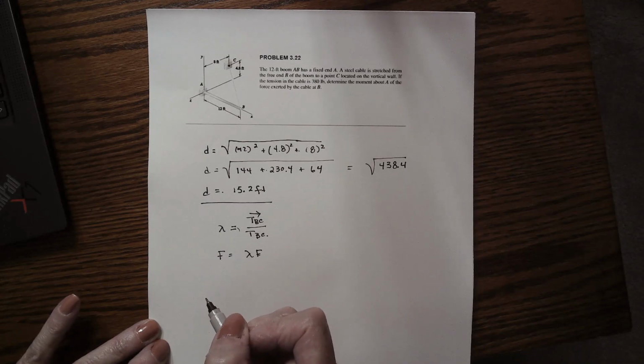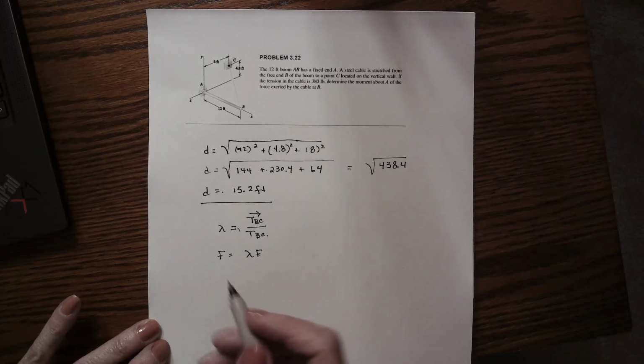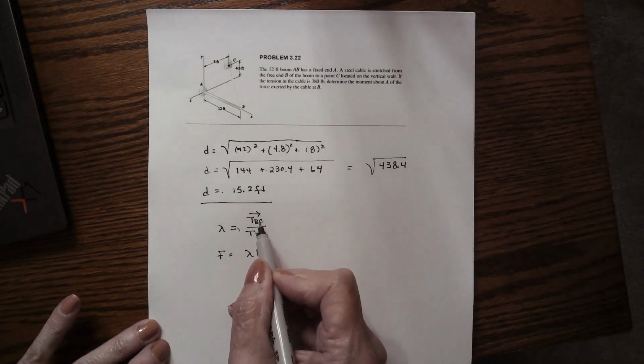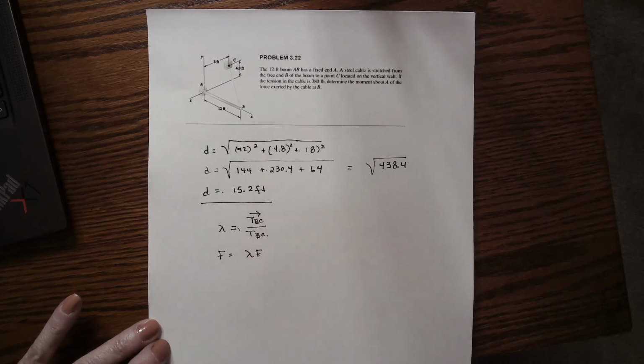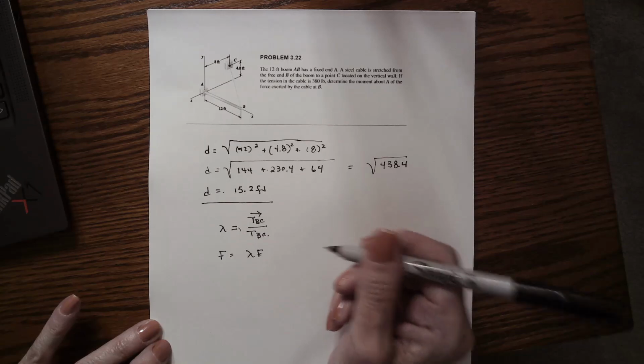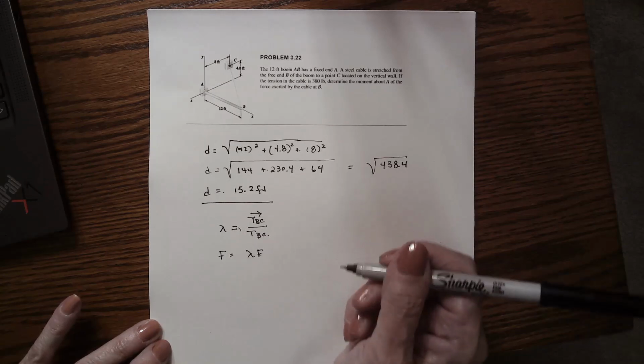And we'll look at breaking the unit vector down into the coordinates for the i, the j, and the k.